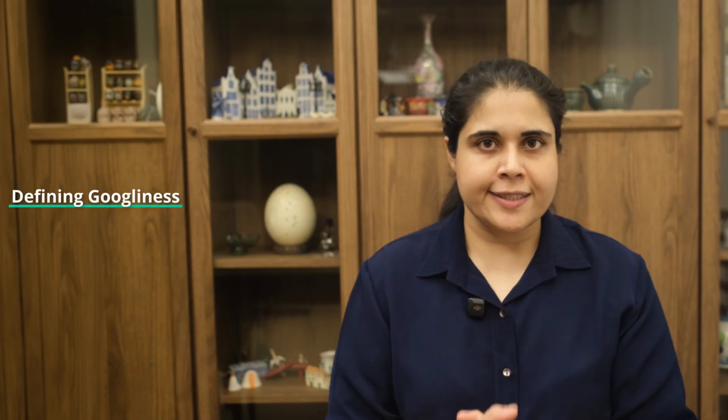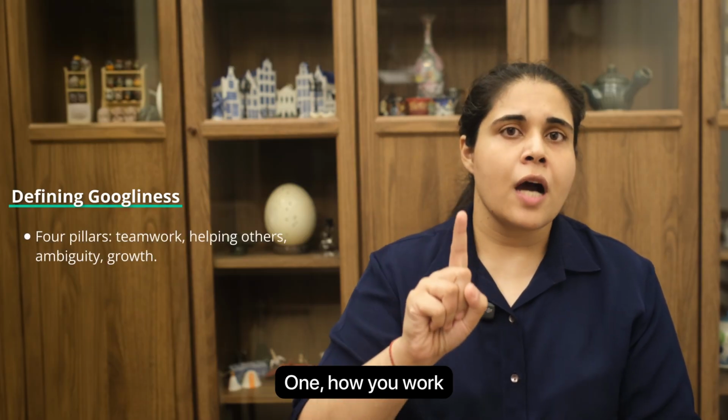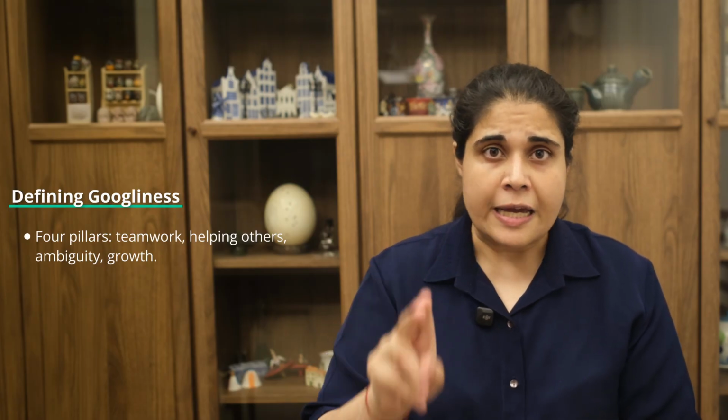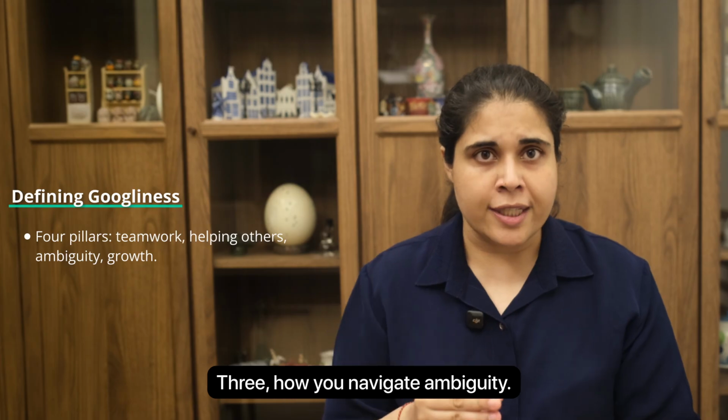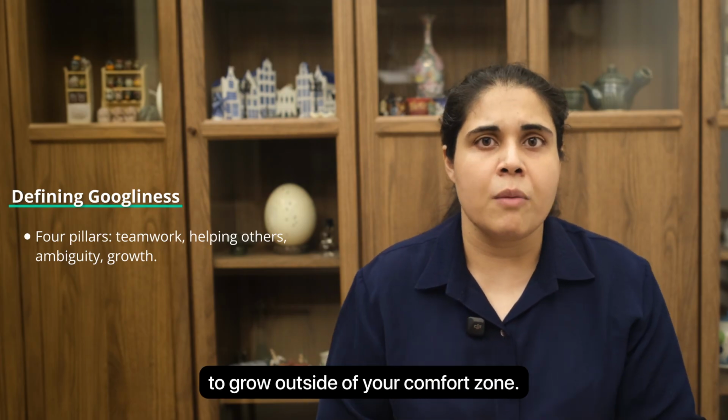What is Googleyness? In Google's own words, it's basically 4 things. 1, how you work individually and on a team. 2, how you help others. 3, how you navigate ambiguity. 4, and final, how you push yourself to grow outside of your comfort zone.